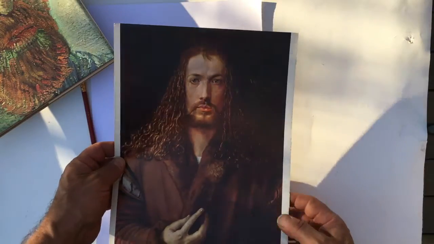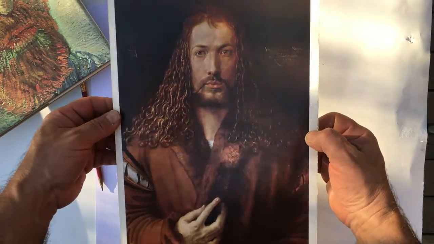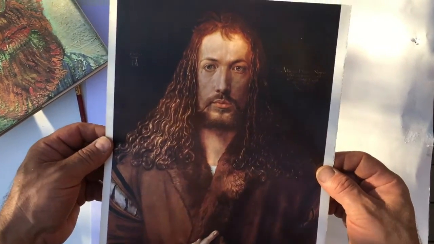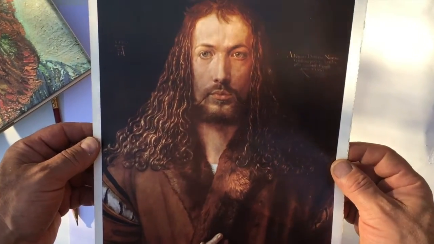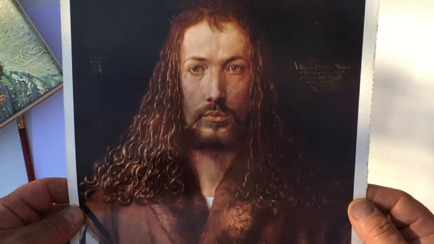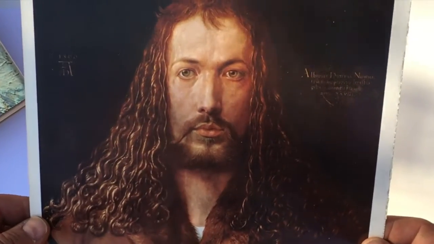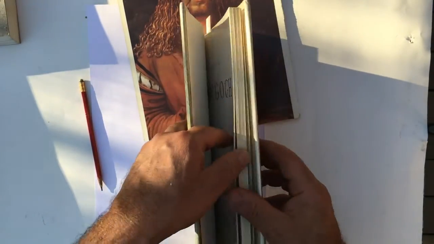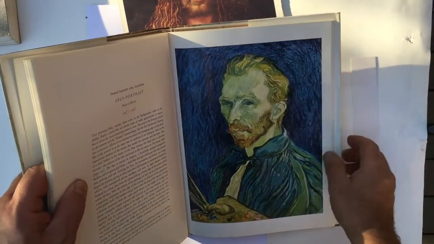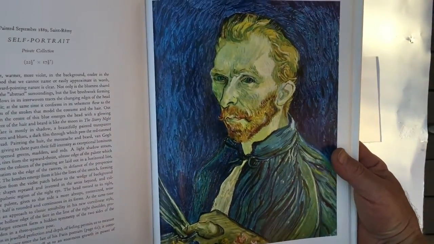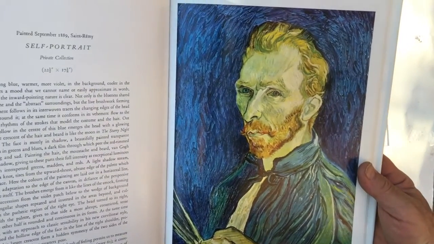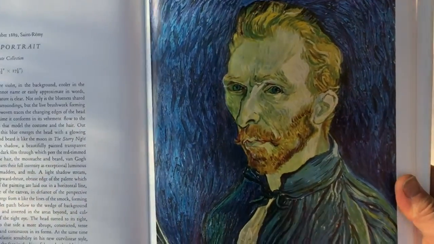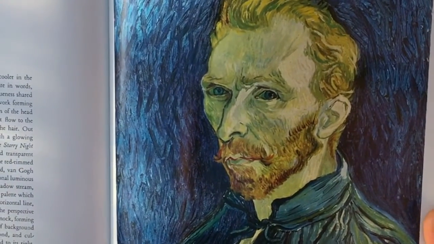I'd like to share with you some of the most important portraits in art history, or in the history of Western arts. This is a self-portrait by Albrecht Dürer back in 1500. I thought this was the most important portrait in the world, and I don't think it is, because there are many more. We also have this one by Vincent. Vincent van Gogh made many portraits and self-portraits. This is a self-portrait of Vincent van Gogh back in 1889. I thought this was the most important portrait in the world, but it's not.